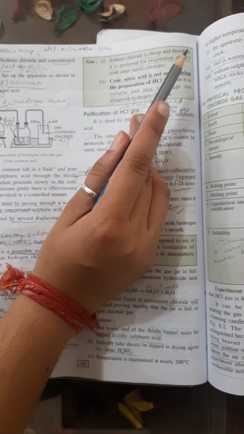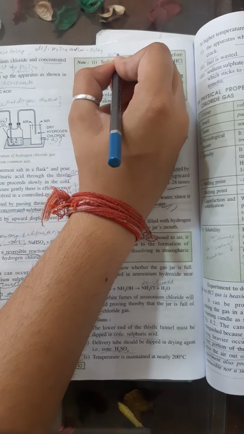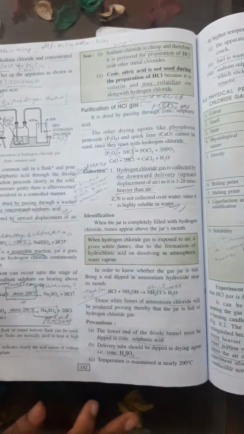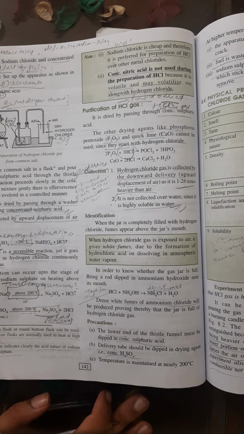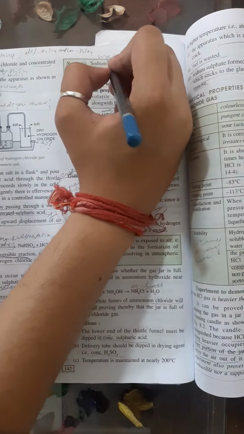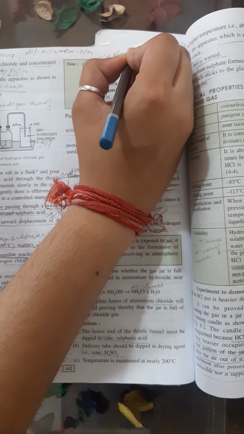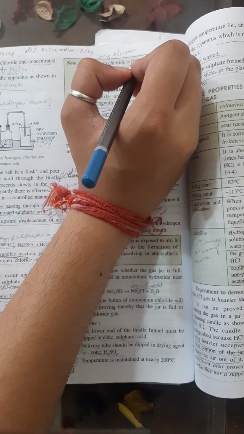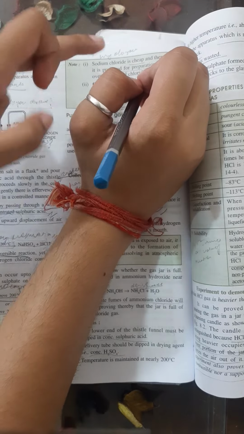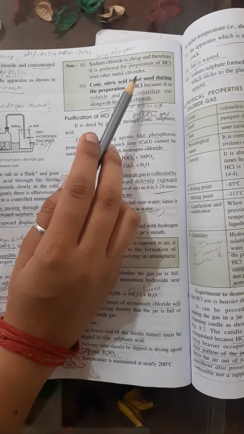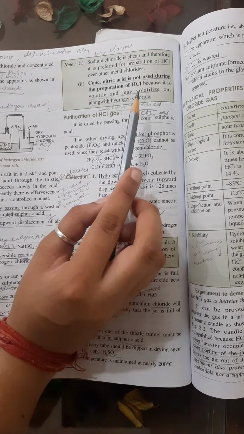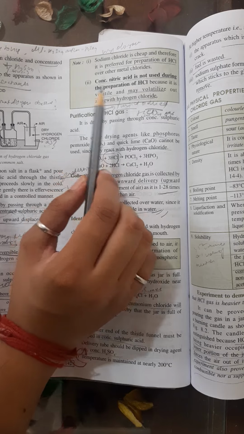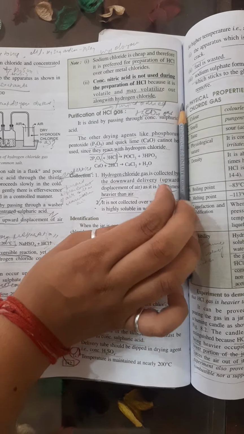Sodium chloride is cheap. Why do we prefer sodium chloride? That's one of the questions. Just as I pass by the question, you also write the question in your copy where you are taking down the notes. That is a very important question, which I am telling you right now. So why is sodium chloride taken? NaCl is taken because it is cheap, and therefore it is preferred for the preparation of HCl gas. Concentrated nitric acid is not used during the preparation of HCl gas because it may volatilize.